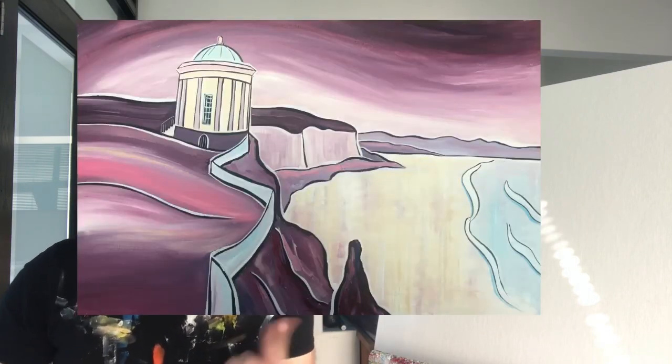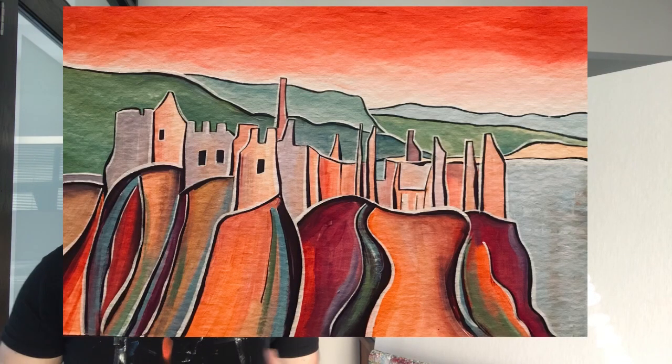Over the past couple of weeks we have been exploring some of Northern Ireland's most iconic landmarks and places. Last week we painted Mussenden Temple, the week before we painted Dunluce Castle, and I've been so impressed by the way in which you have been taking on board my ideas of colour mixing and simplifying form.